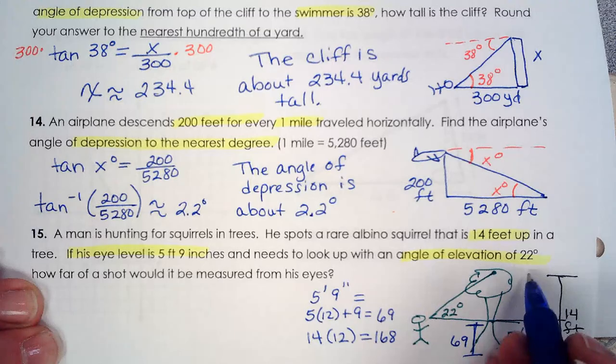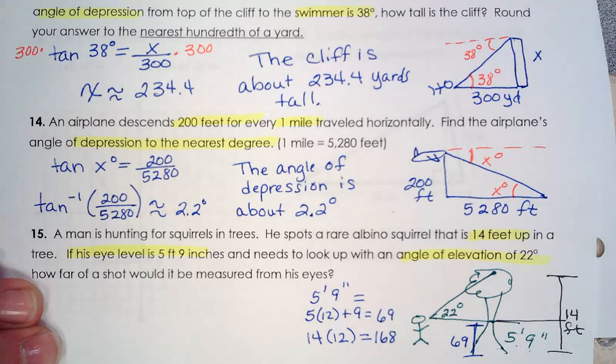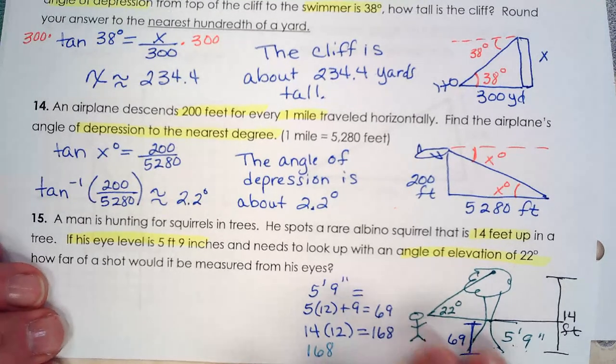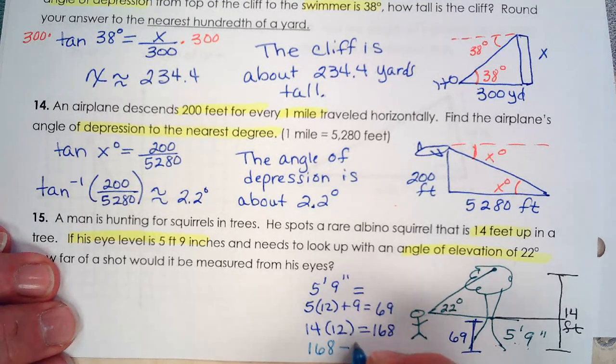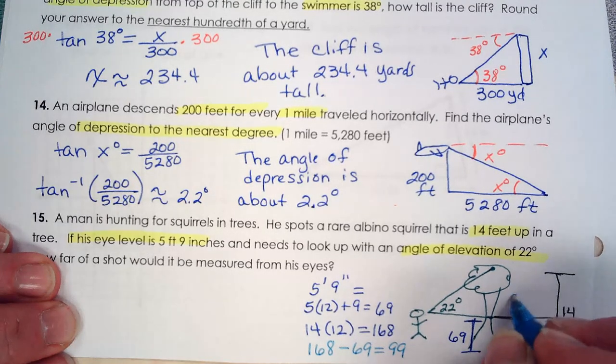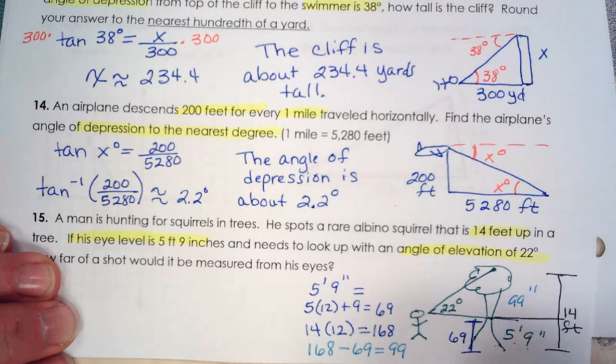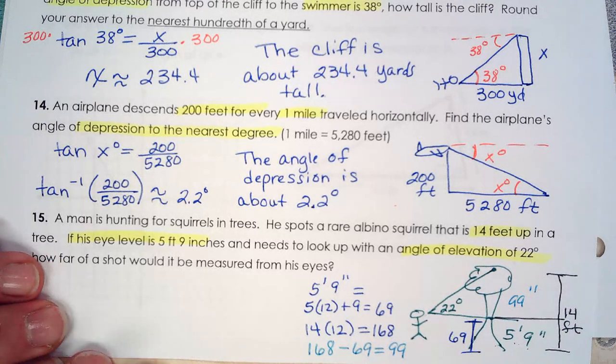So to find this distance here, I need to take 168 minus 69, and I get 99 inches. Now I'm ready to solve.